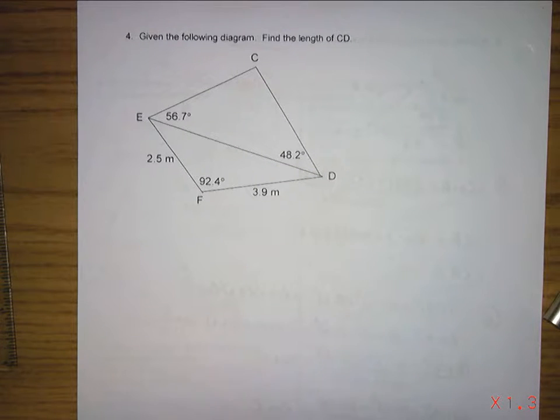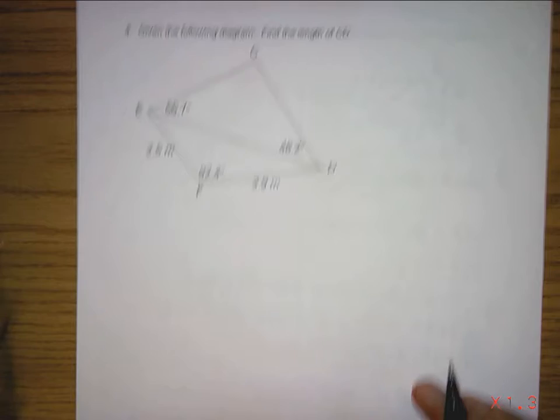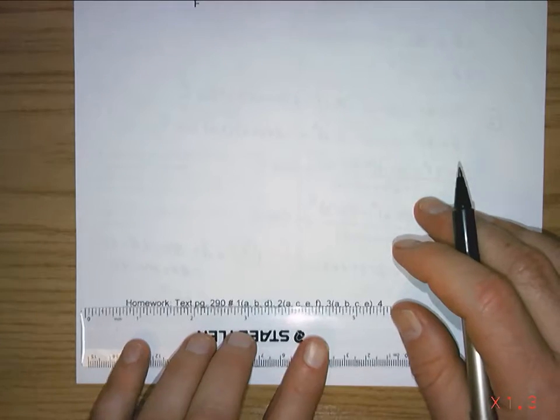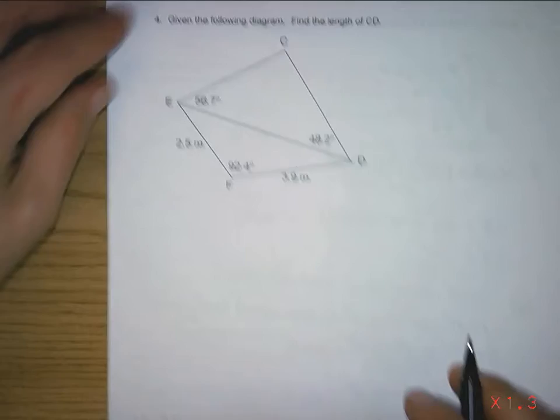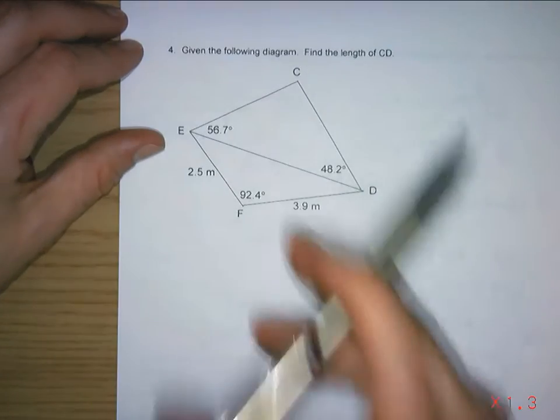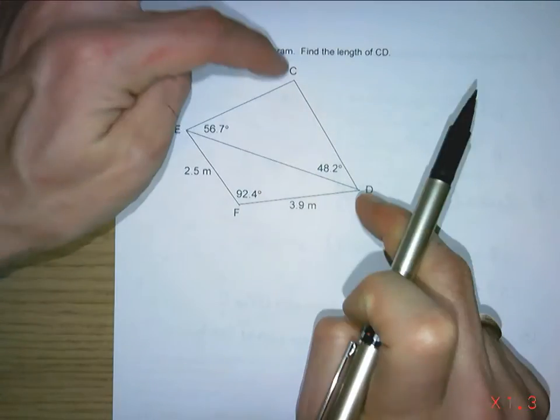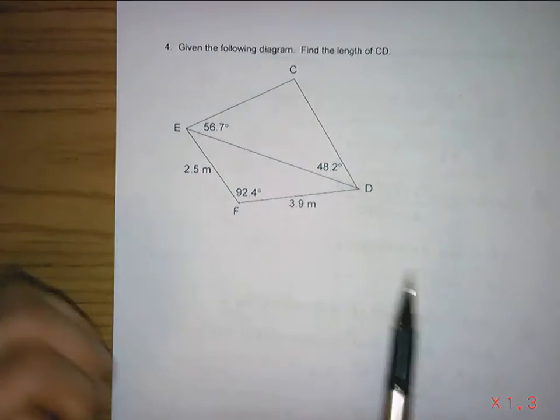Okay, ladies and gentlemen, here's our last example. First thing I want to point out is the homework down here is not in your textbook, so let's get rid of that. Let's take a look at the question that we have to do. They want us to find the length of CD. So I'm going to have to do a little bit of work here.